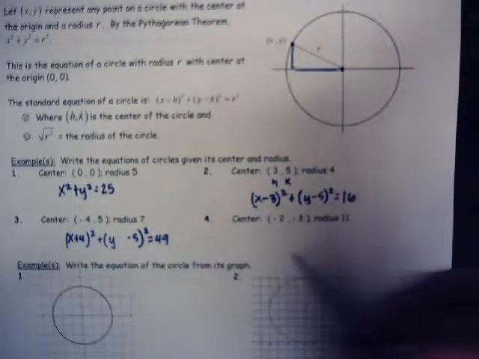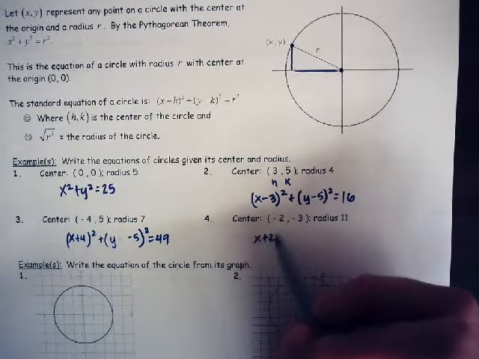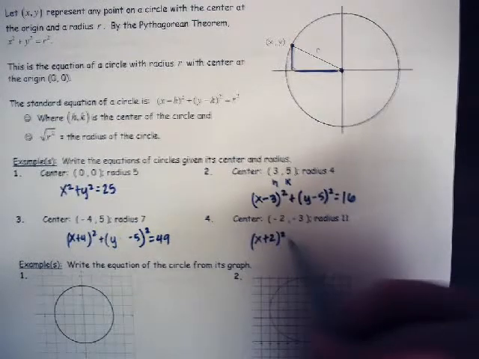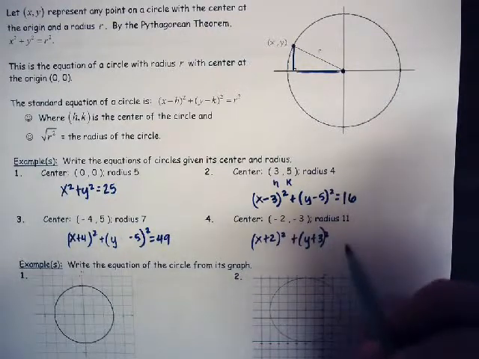Number 4, the center has 2 negative and 3 negative. So in my equation, they're going to both be positive. I'm going to have (x plus 2) squared plus (y plus 3) squared equals 11 squared, which is 121.